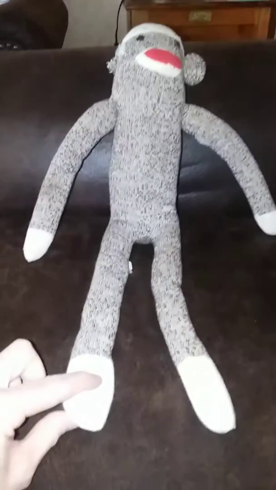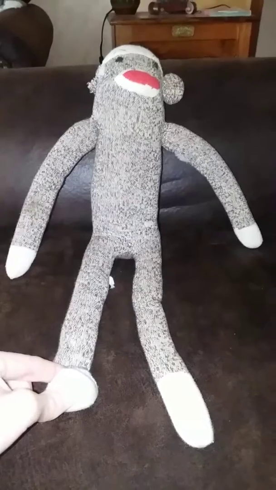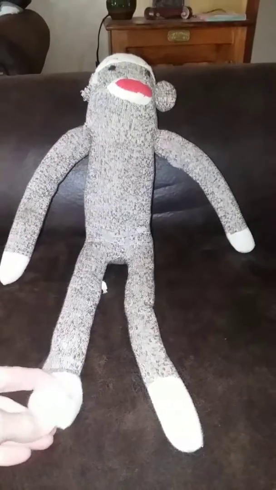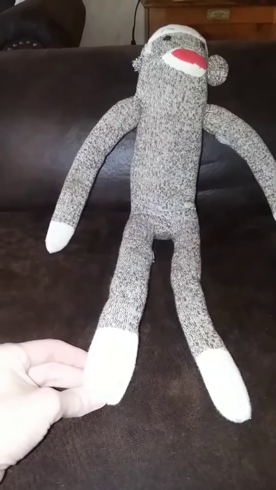The last two are dorsiflexion and plantar flexion. Dorsiflexion is like taking your foot, pointing your toes upward, almost like you're going to paint your toenails. And then plantar flexion is pointing your toes downward, kind of like a ballerina.